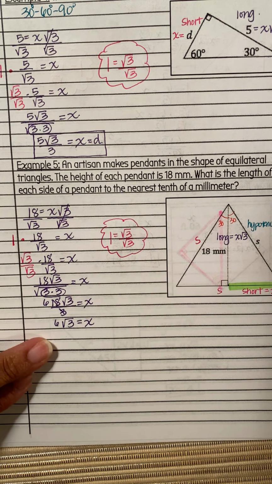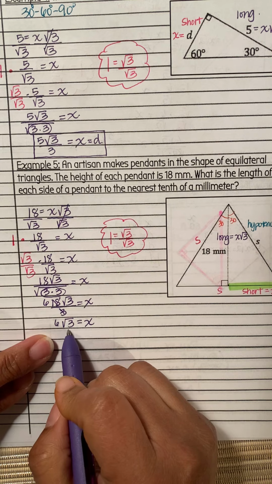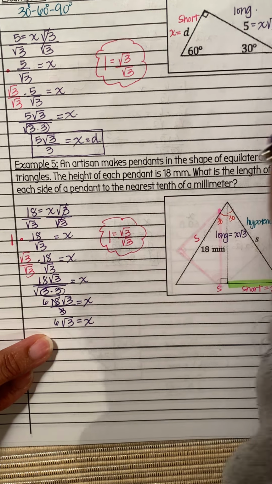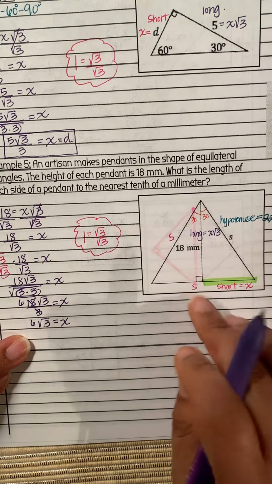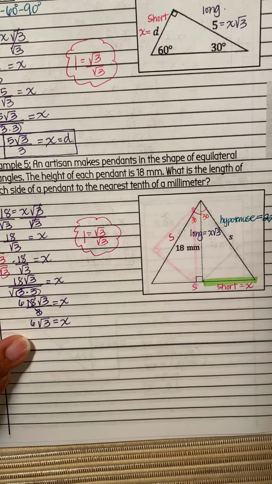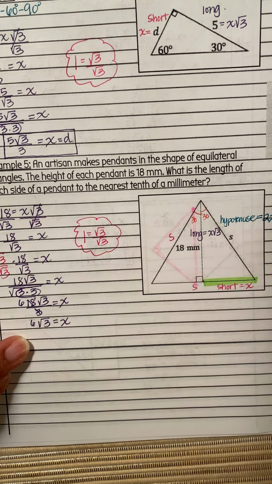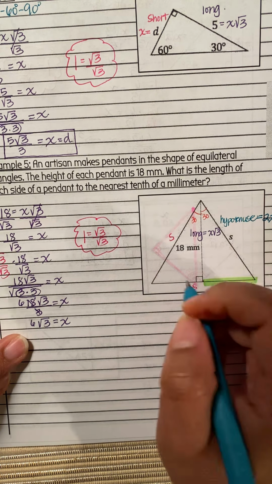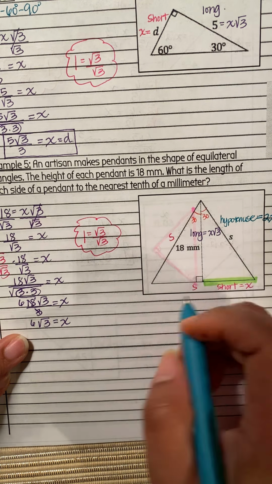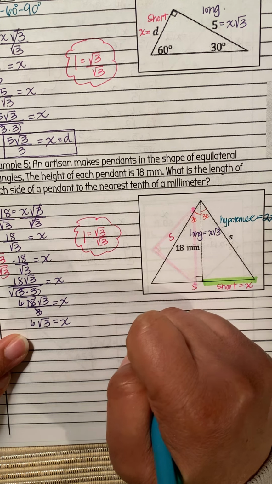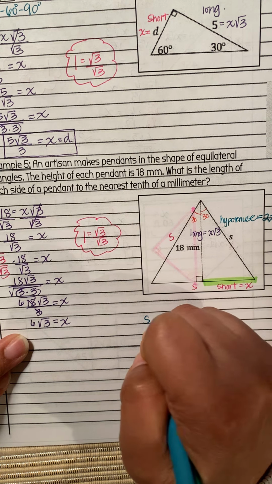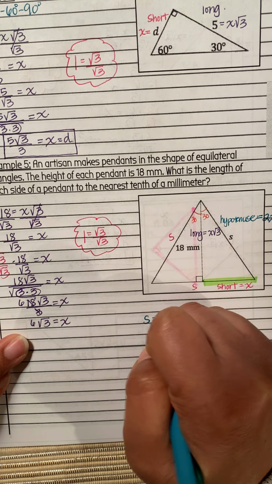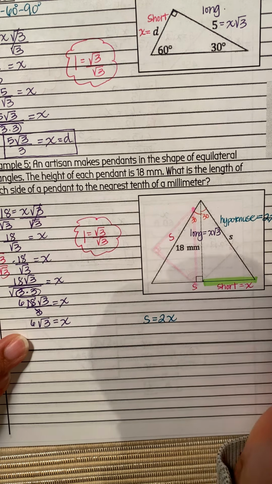So now, we need to find out what s is equal to. So we know what x is. And so we said s is equal to 2 times x. So my s, which is my hypotenuse here, is equal to 2 times x.